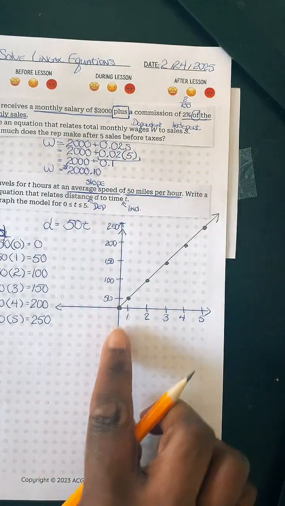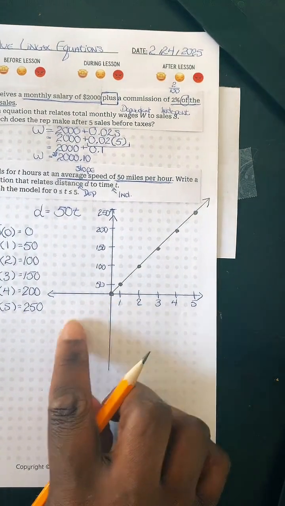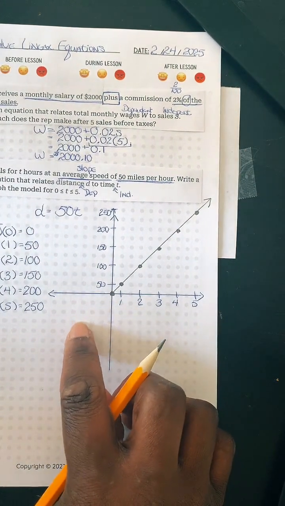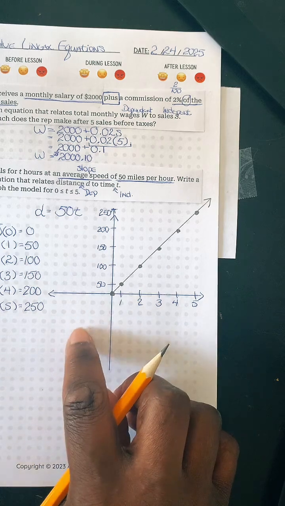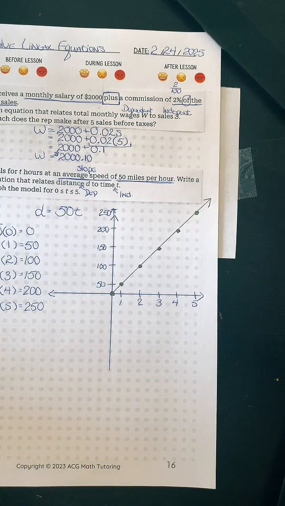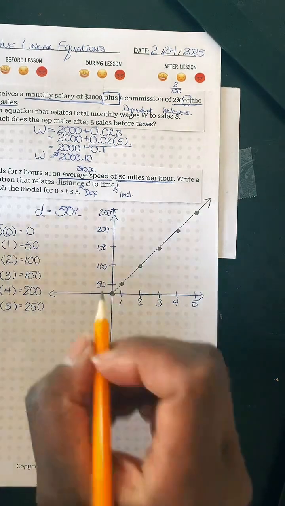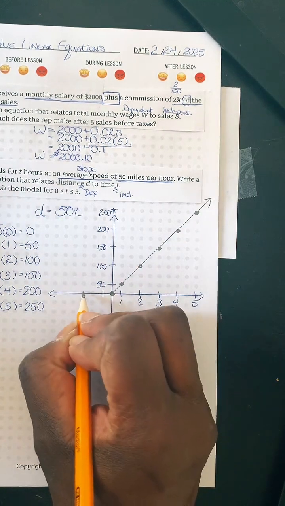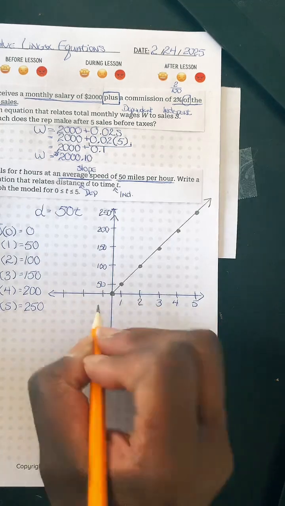Starting from 0, notice I didn't go all the way to the negatives. Why didn't I go all the way to the negatives? Why didn't I do down here? Because then this will be a -1, a -2, a -3.